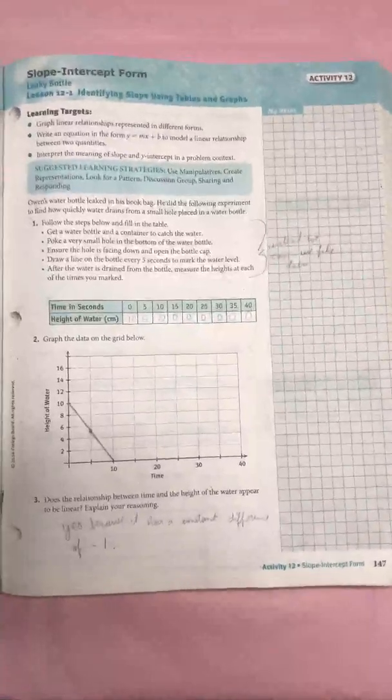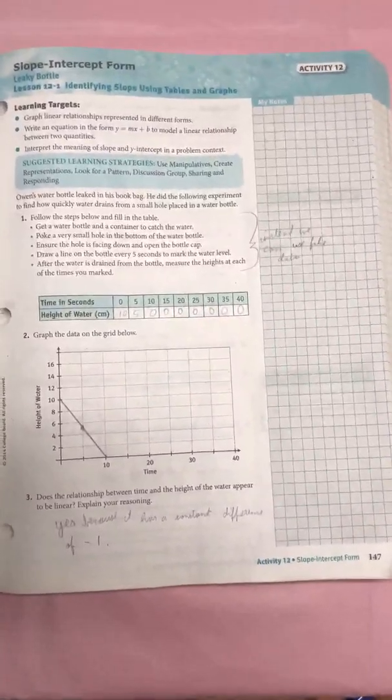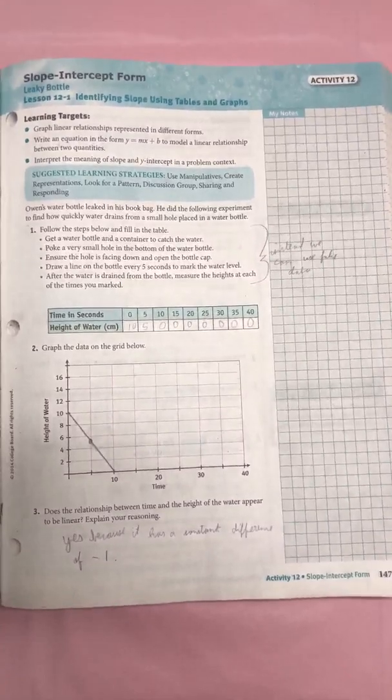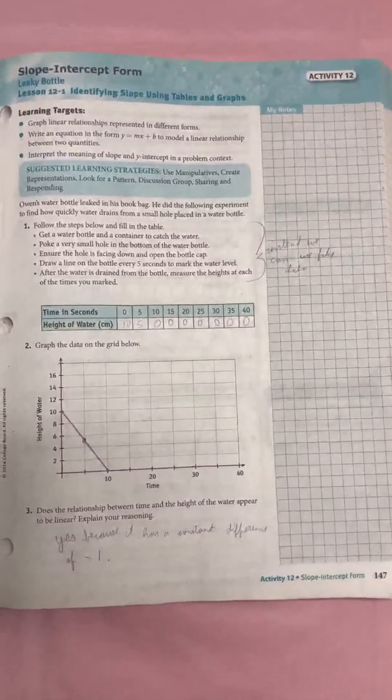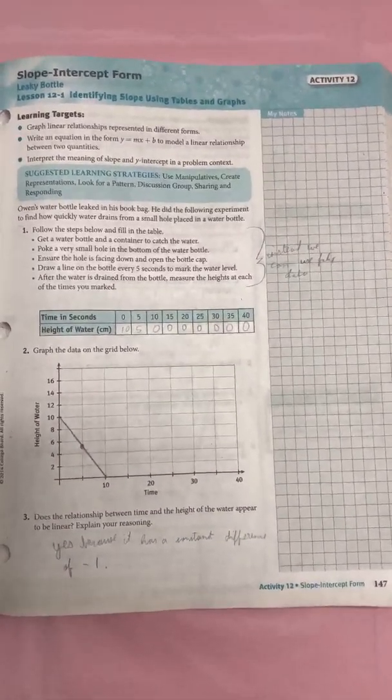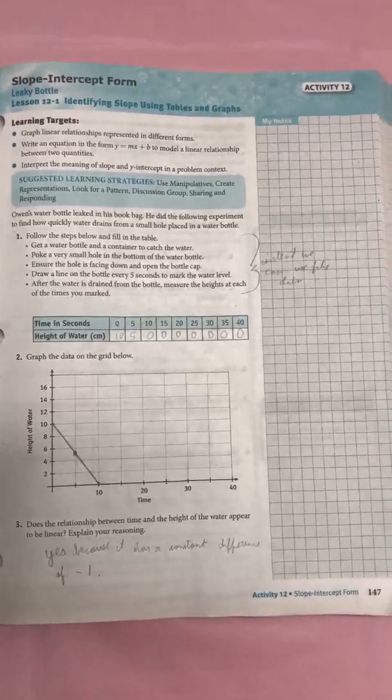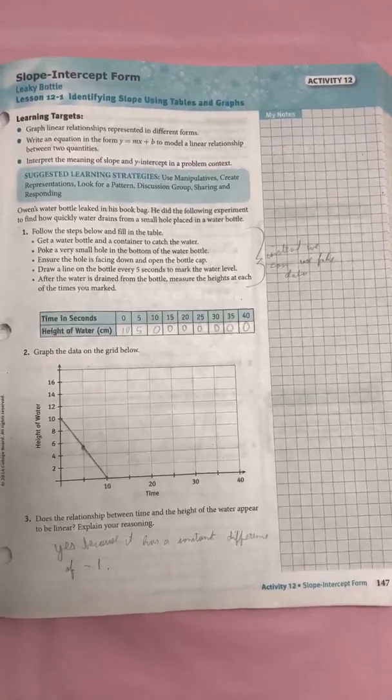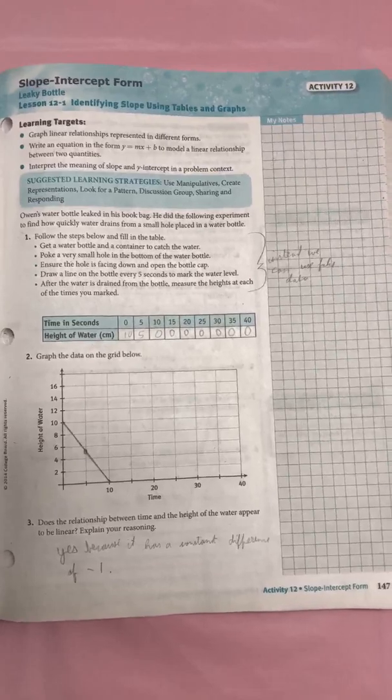Welcome back. In my previous videos, I have covered the basics of linear equations and I have completed activity 10 and 11 from SpringBoard Course 3. In this video, we are going to complete activity 12 from SpringBoard Course 3. Activity 12 is all about slope-intercept form.